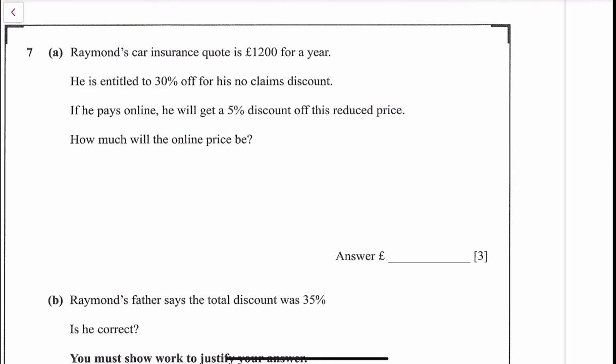Next question says, Raymond's car insurance quote is £1,200 for a year. He's entitled to 30% off for his no claims discount. He pays online. He will get 5% off the reduced price. How much will the online price be? So that was the original. He gets 30% off, so get that by multiplying by 0.7, and another 5% off, so it goes on to 0.95. So that's what we do. And if you did that, I got 798.